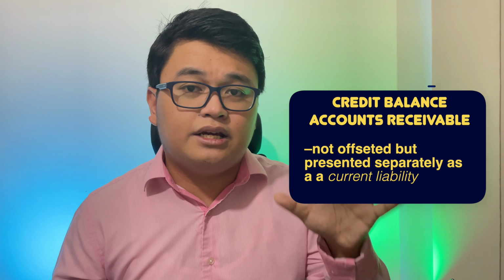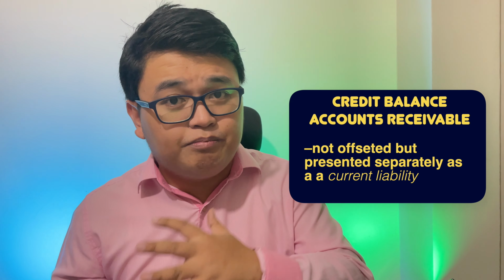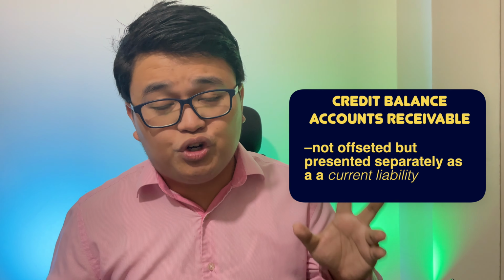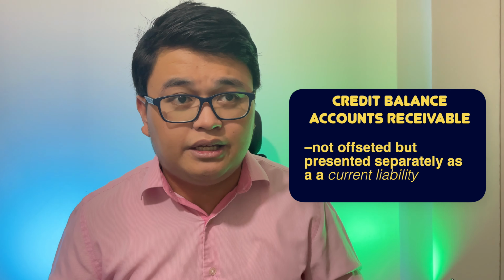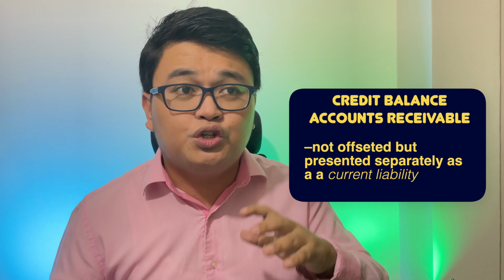Receivables, whether trade or non-trade receivables, are presented as one line item in our balance sheet as trade and other receivables. The breakdown of these receivables is then presented in the notes to the financial statements. However, if there is any credit balance for accounts receivable, this is not offset against the debit balances of accounts receivable. Instead, the credit balance for AR will be presented separately as a current liability, commonly advances from customers, where the customer pays us in advance for a future delivery of inventory or provision of service.